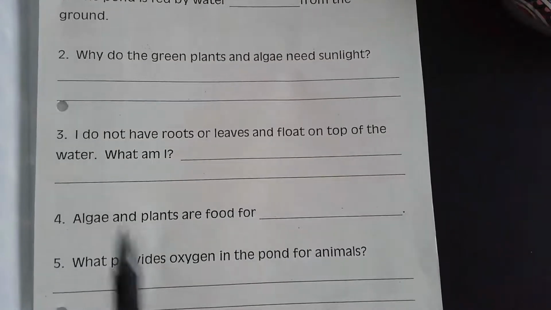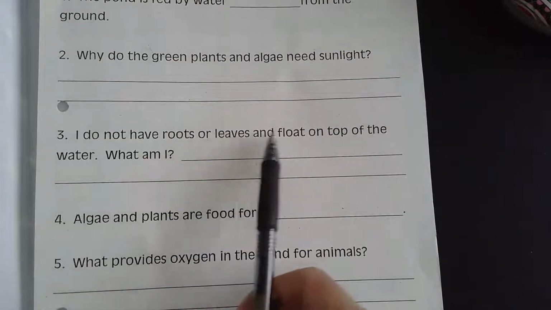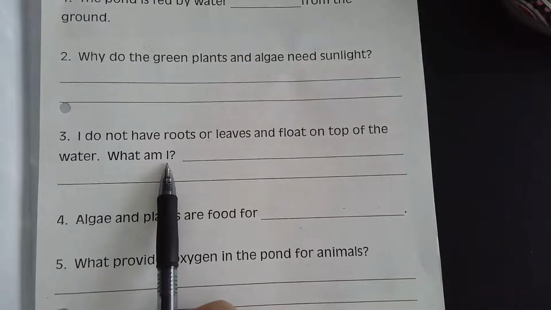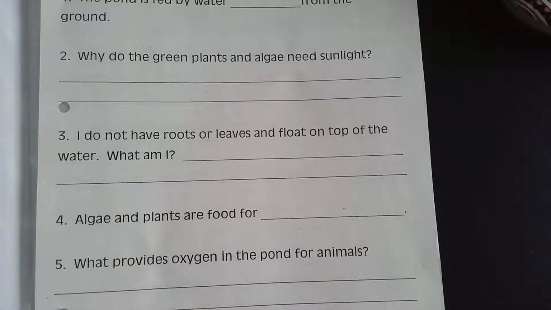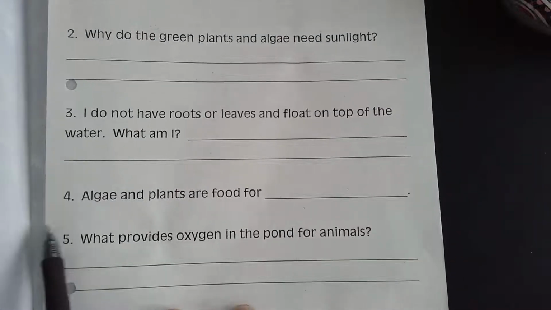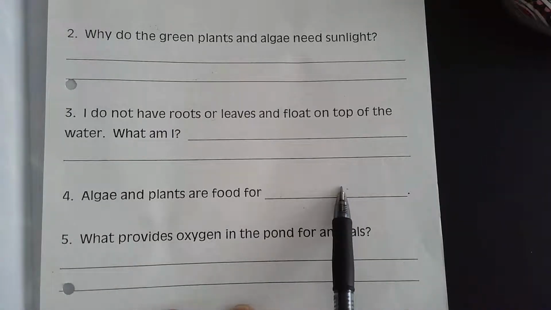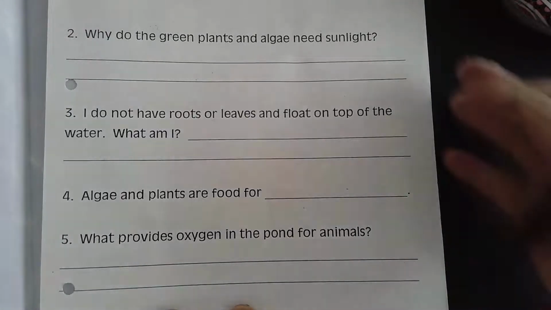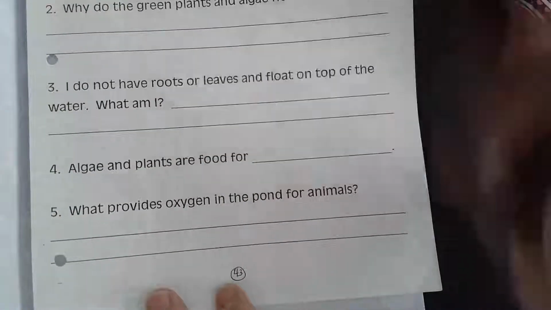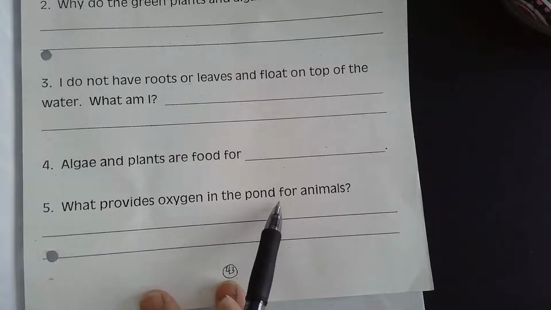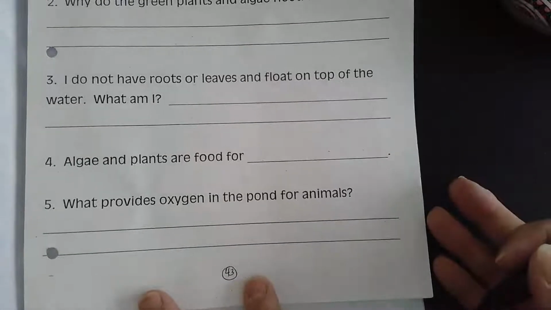Number 3, I do not have roots or leaves and float on top of the water. What am I? Can you think about that? Question 4, algae and plants are food for blank. Question 5, what provides oxygen in the pond for animals?